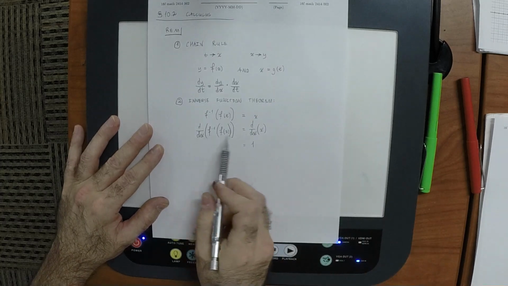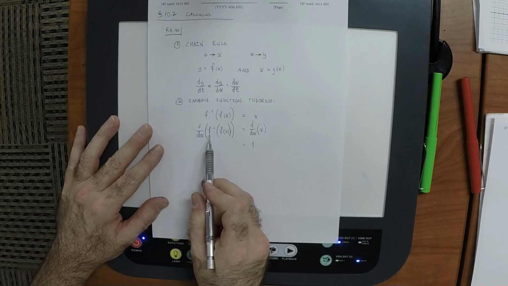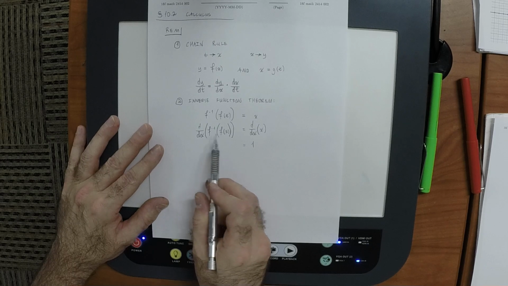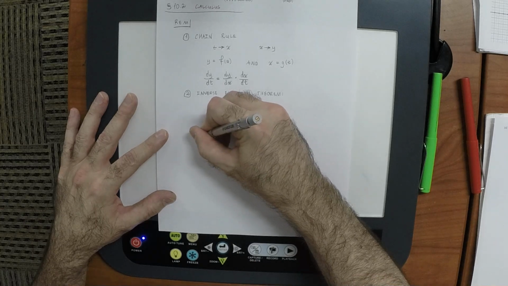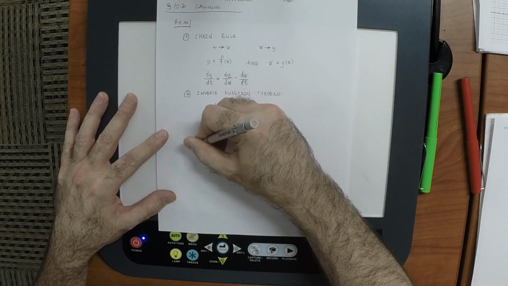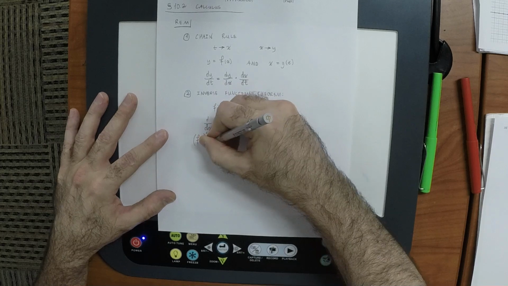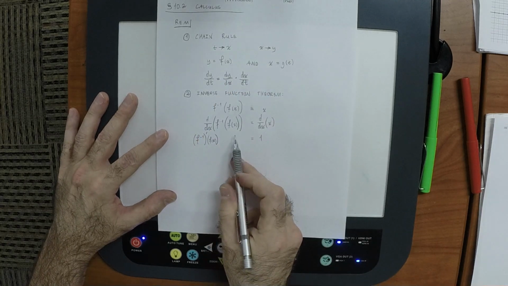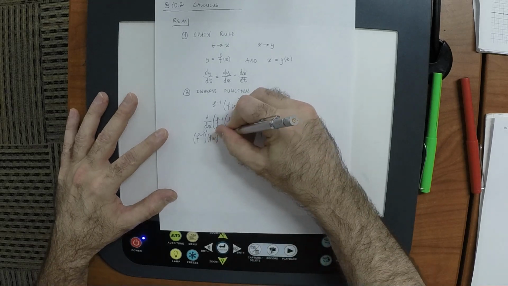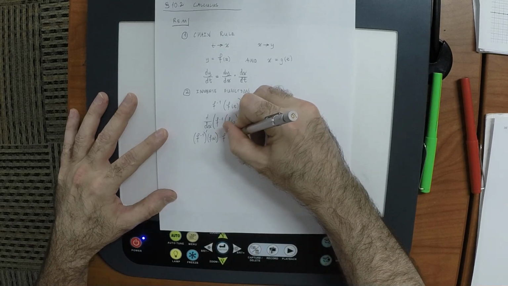And then to do this, because that's the composition of two functions, the inverse and the original function, that means according to the chain rule, we'd have the f inverse, calculate its derivative, evaluate it at f of x, and then multiply by f's derivative evaluated at x.